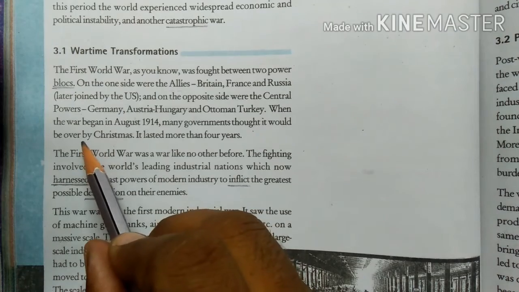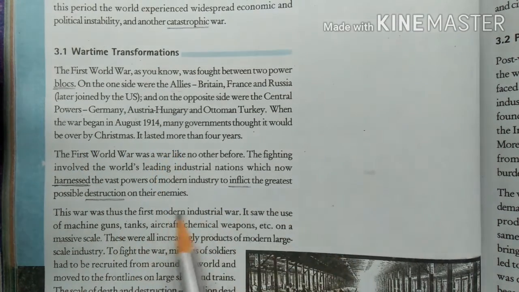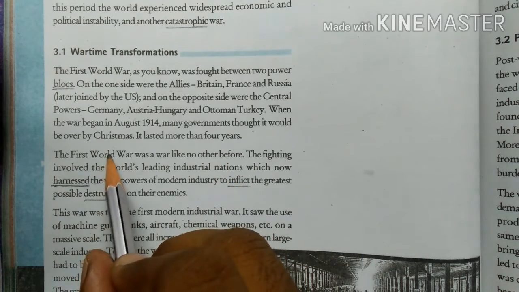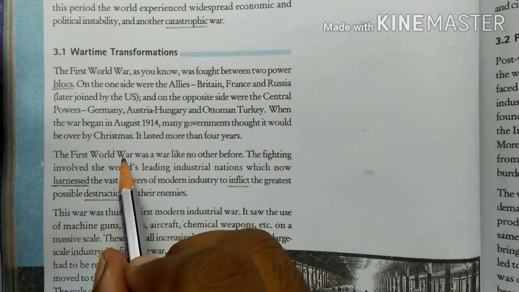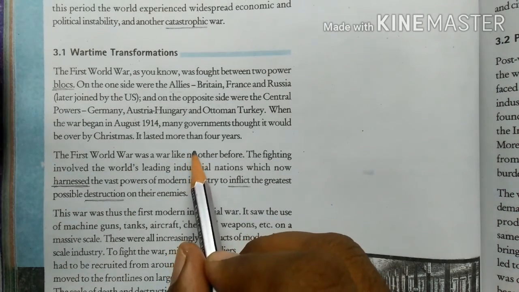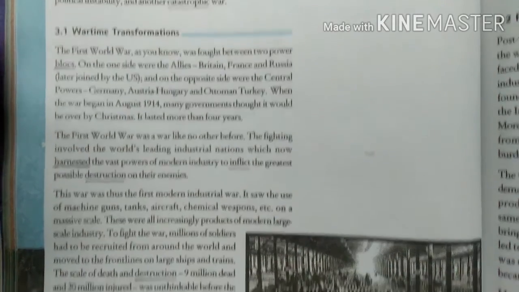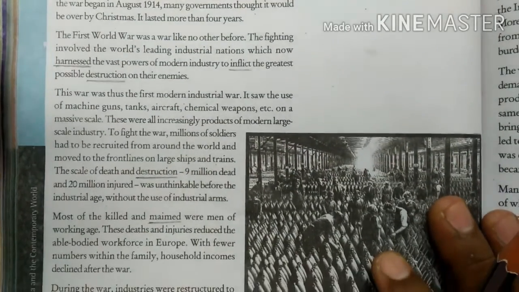When the war began in August 1914, many governments thought that it would be over by Christmas of that year. But it took a long time, nearly four years. Now we will move on to the next paragraph.